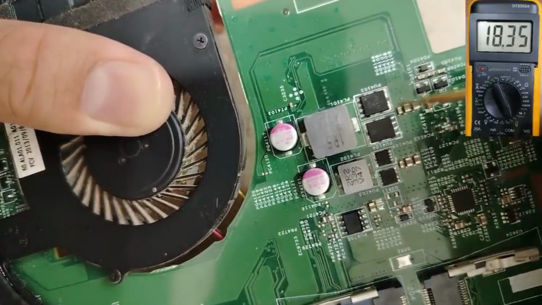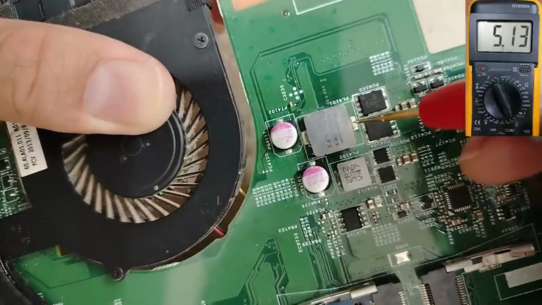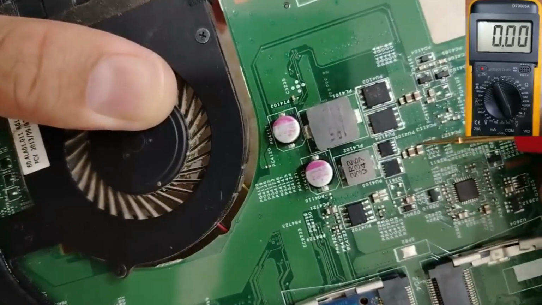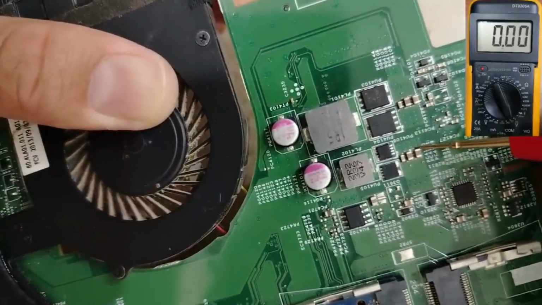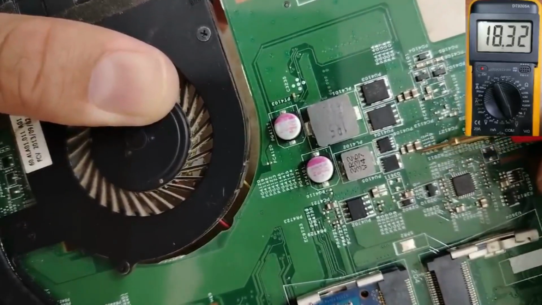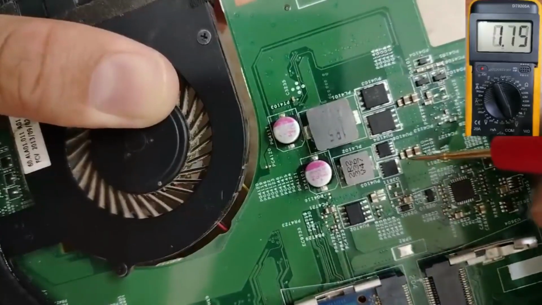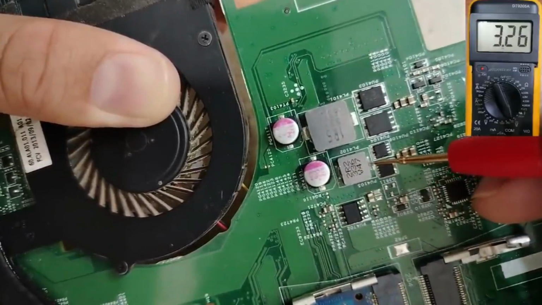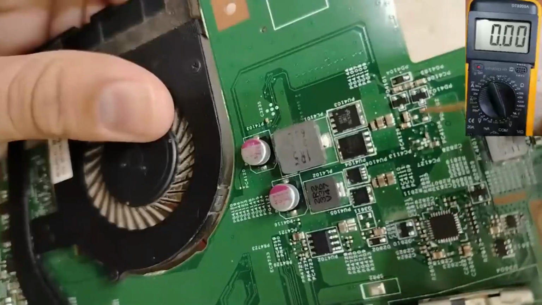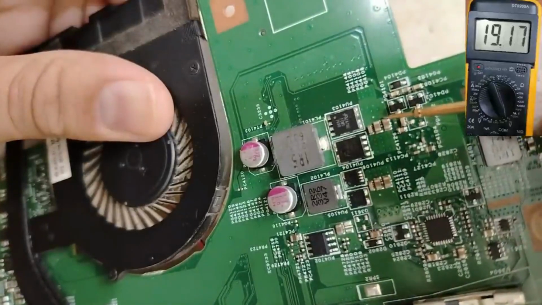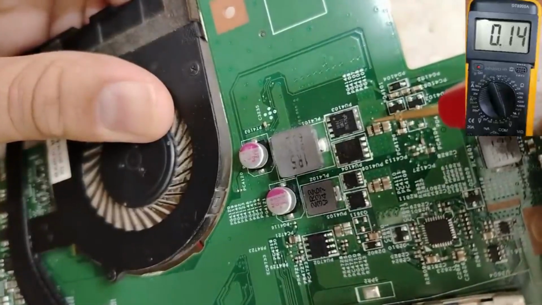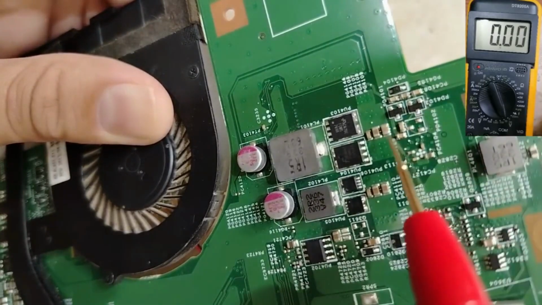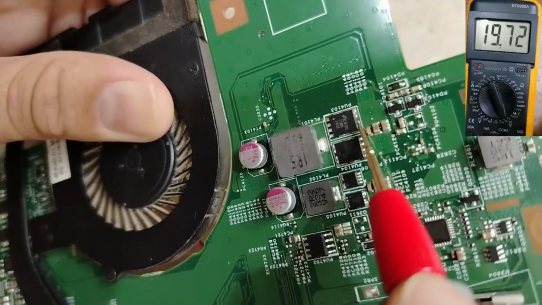Okay, for this channel, the 5 volt channel. If we check those capacitors here, we have also to find 19 volt. Let's check this side. As you can see, we have 19 volt for the 3.3 volt channel. So 19 volt will pass through these ceramic capacitors, as you can see here, in order to be filtered, and it will go directly to the MOSFET here.